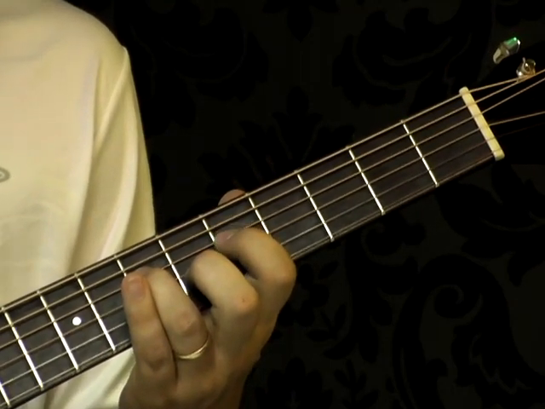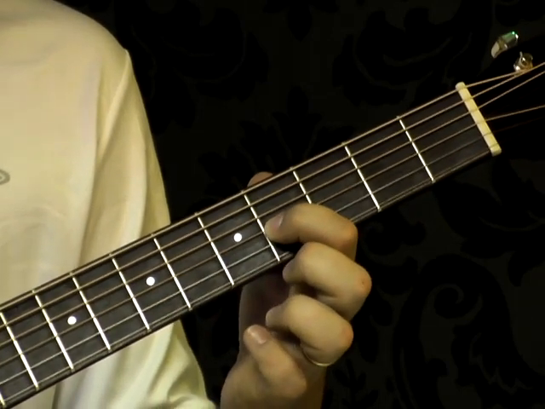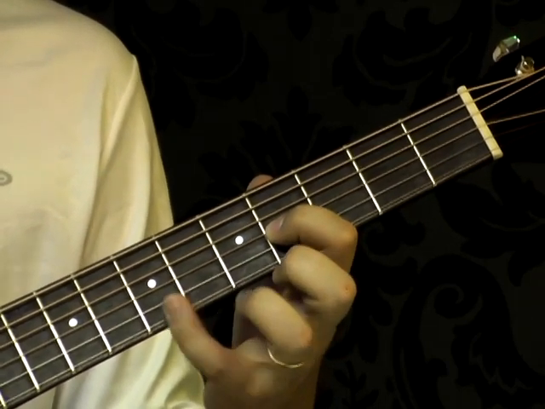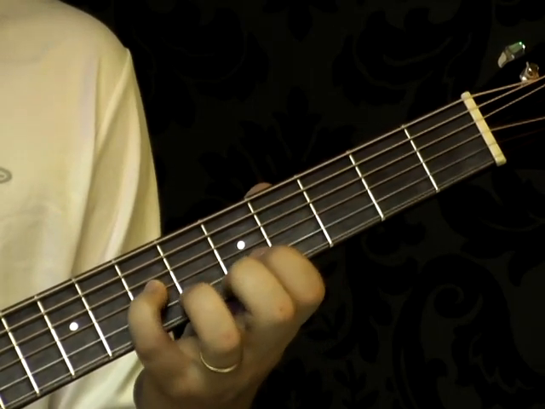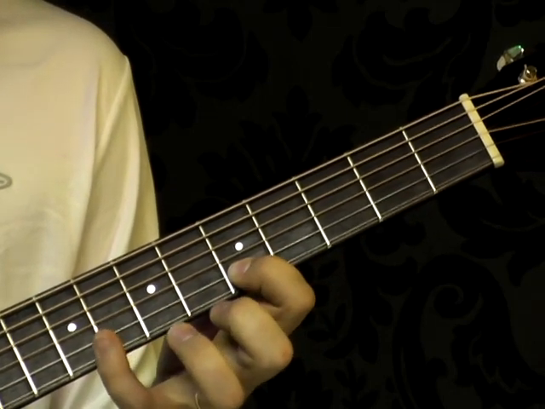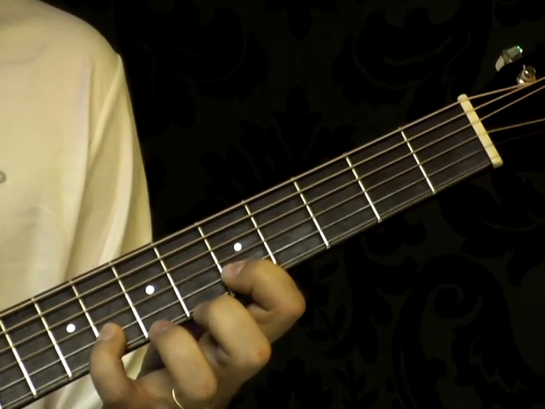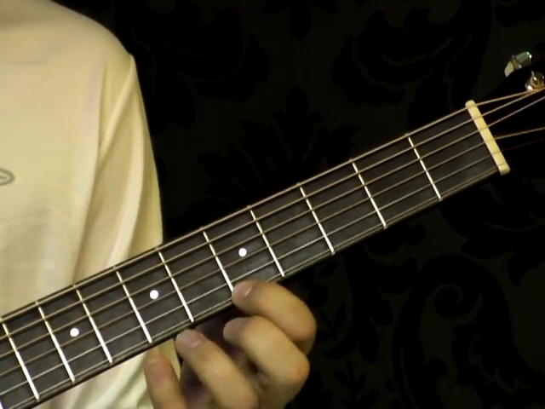Okay, and then here's where it changes. Now you got to reach back and sort of leave your position. 4th fret now. And a 7 again. Okay, now we're going to shift back up. So now we're going to play 5th fret. We're going to reach up to 8th fret now. Okay, and then the final string, 5, 7.